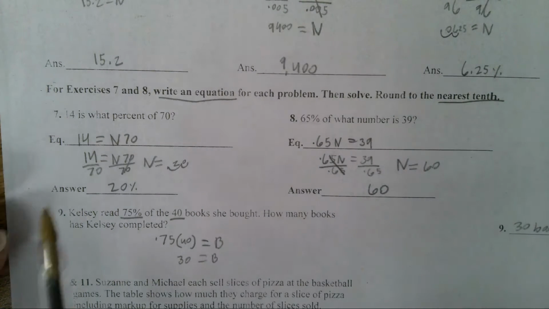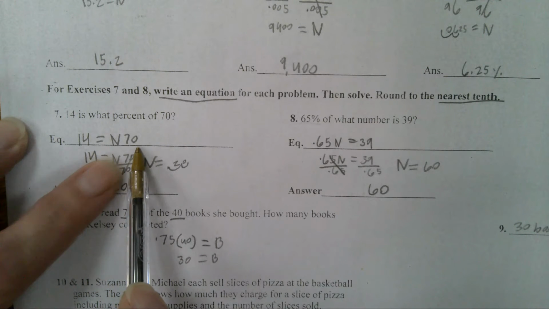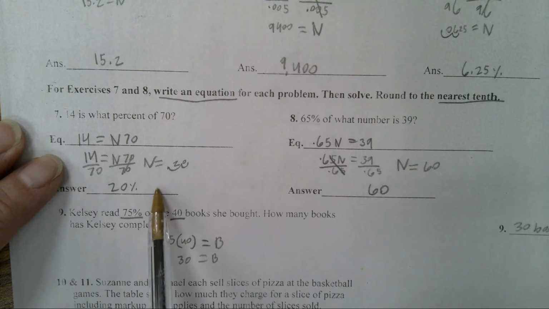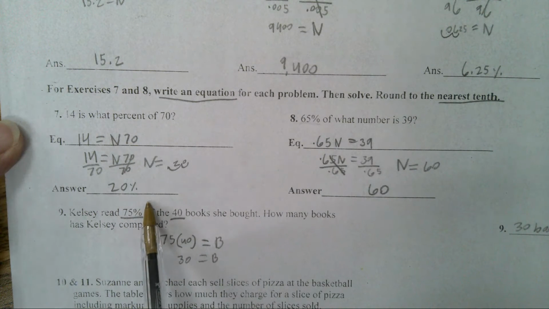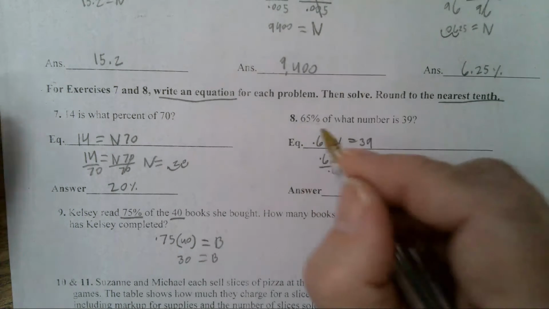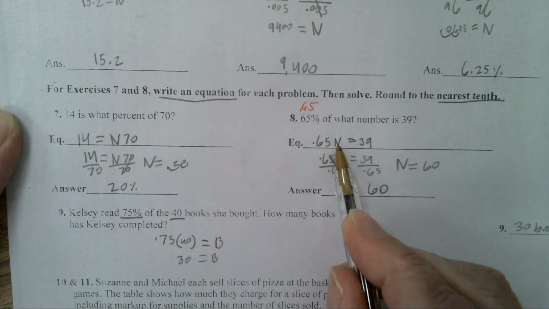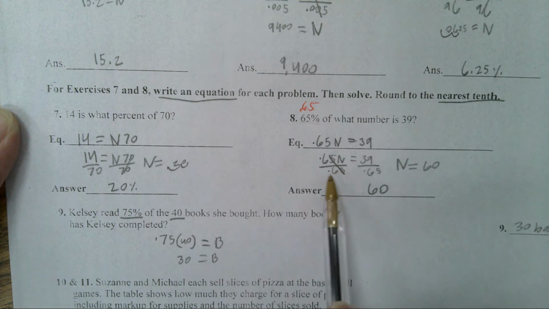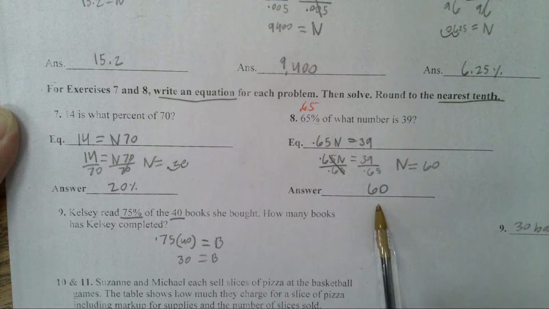Now, 14 is m percent of 70. Is means equals, of means times 70. So to undo this, you divide both sides by 70. 14 divided by 70 is 0.2. And 0.2 is 20%. Any questions? 65%, change it to a decimal. Of means times, and what number is n, is means equals 39. All right, to get n by itself, divide both sides by 0.65. 39 divided by 0.65 is 60.